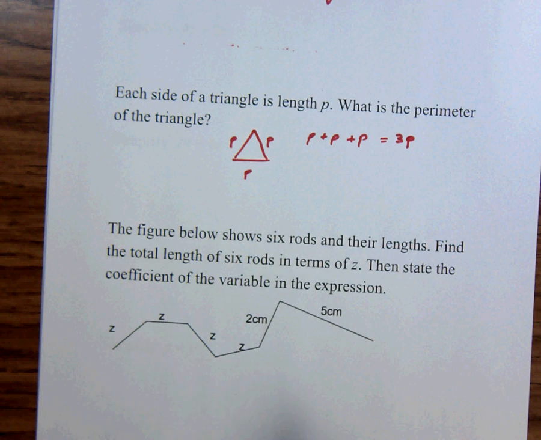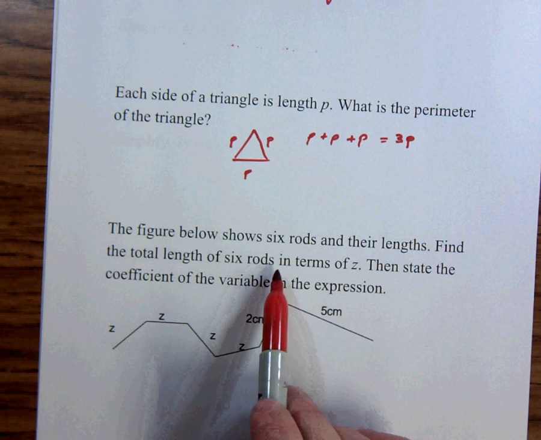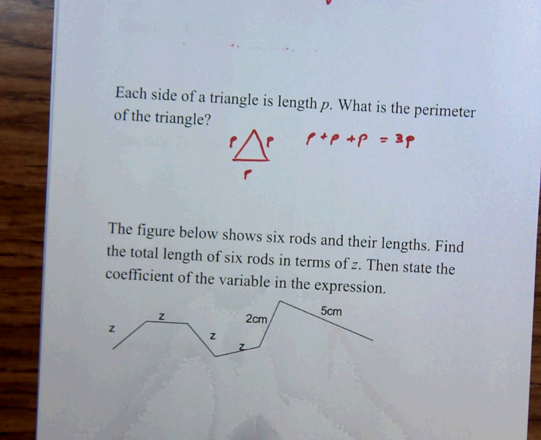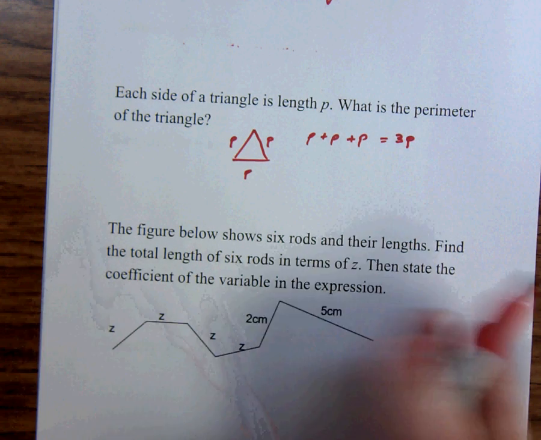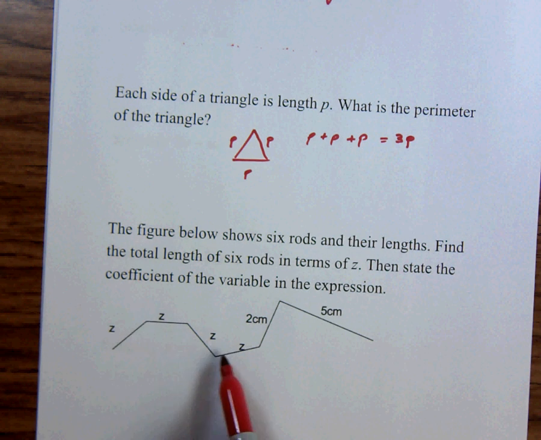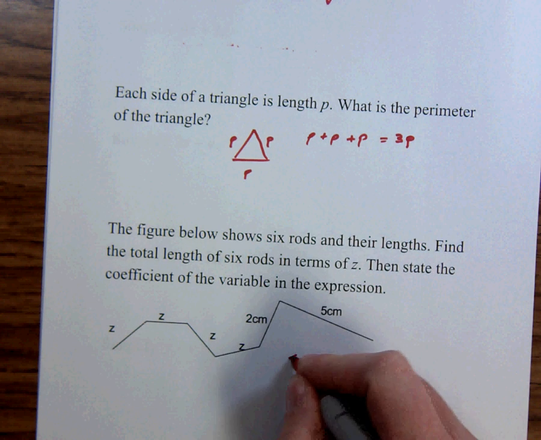This one. The figure below shows 6 rods and their lengths. Find the total length of the 6 rods in terms of z. Then state the coefficient of the variable in the expression. So I'm going to add everything up. Now I'm going to go by like terms, so I'm going to add like terms. So I'm going to do the z's first. Now all these are the same length. I have 1, 2, 3, 4 z's.